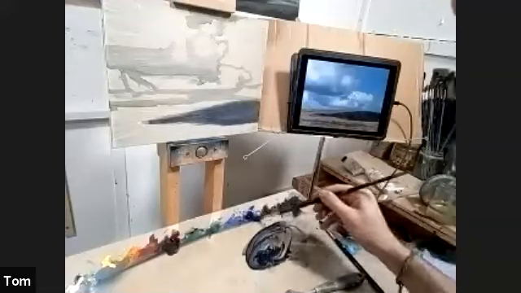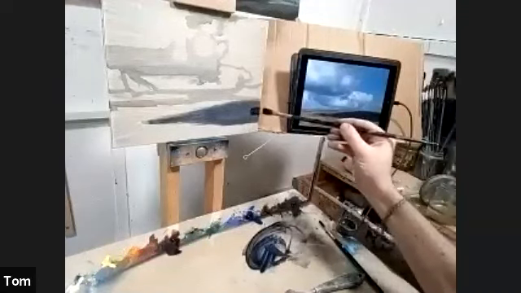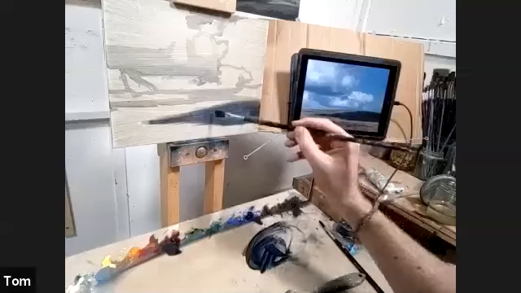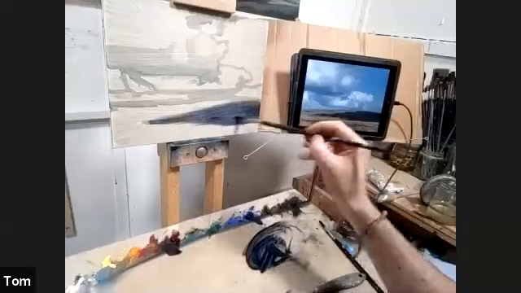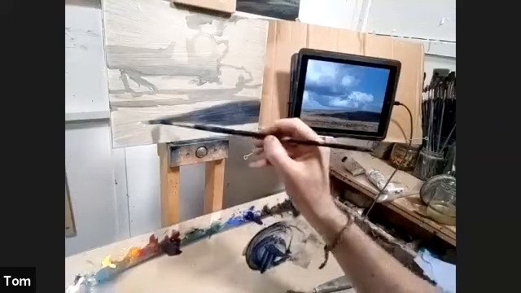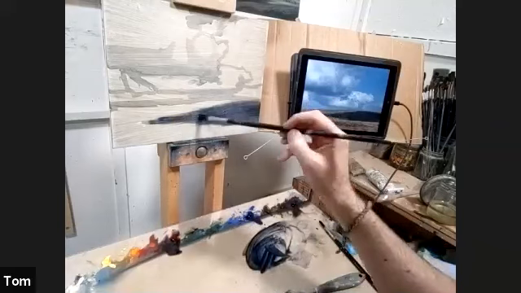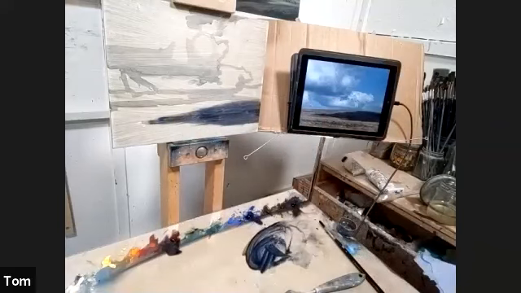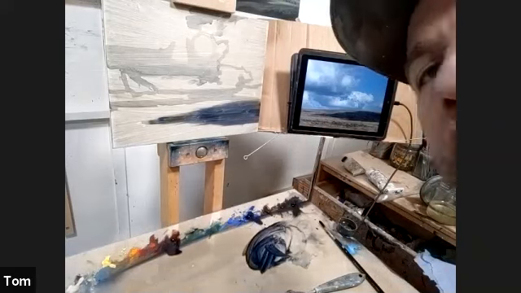On the right hand side, it looks like a darker sort of rectangle there. So I'm going to emphasize that. And a few little dark streaks here and there at the tip up there. Right. I'm just looking on my screen.